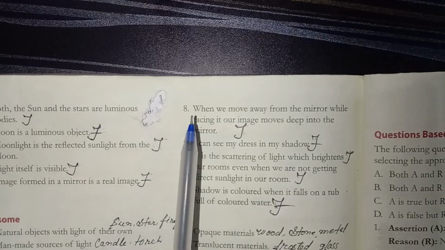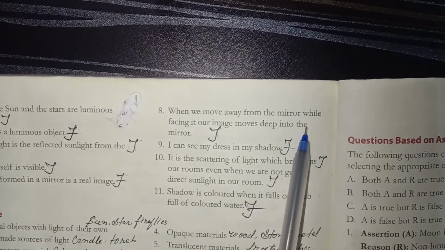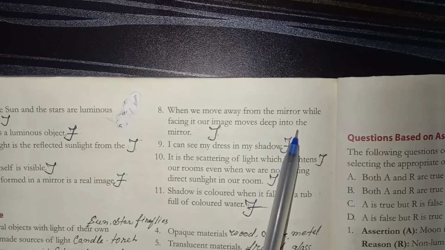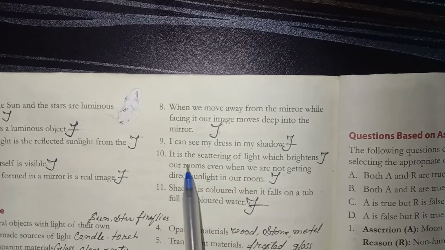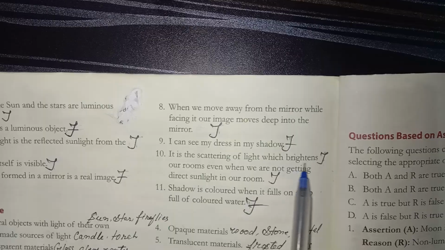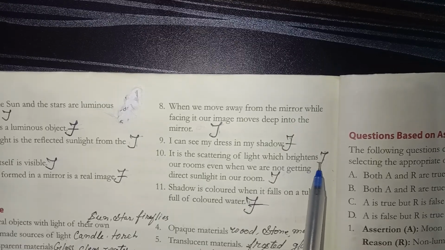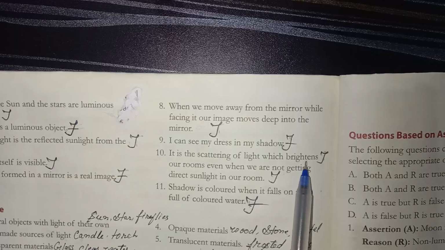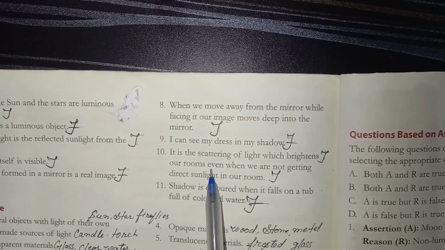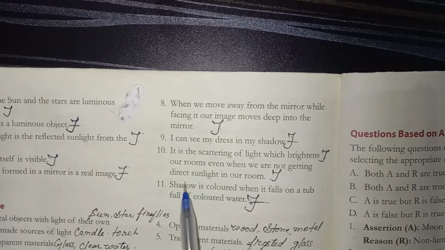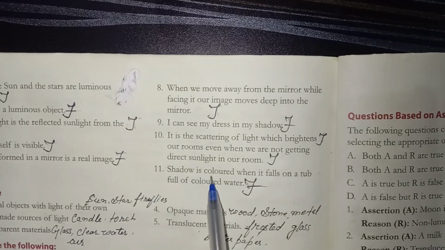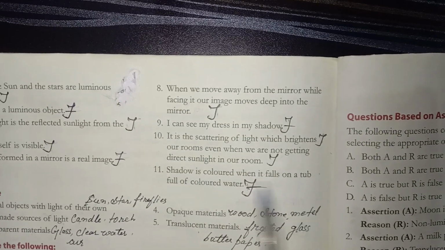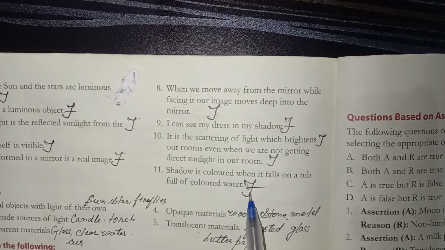Eighth, when we move away from the mirror while facing it, our image moves deep into the mirror. True. Ninth, I can see my dress in my shadow. False. Tenth, it is the scattering of light which brightens our rooms even when we are not getting direct sunlight in our room. True. Eleventh, shadow is colored when it falls on the tube full of colored water. False.